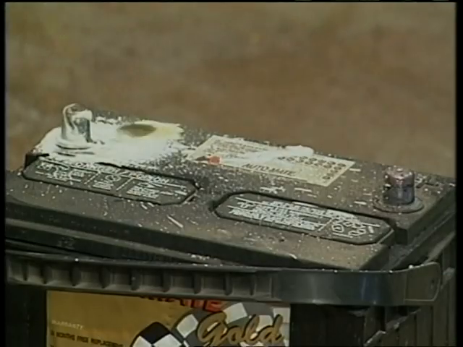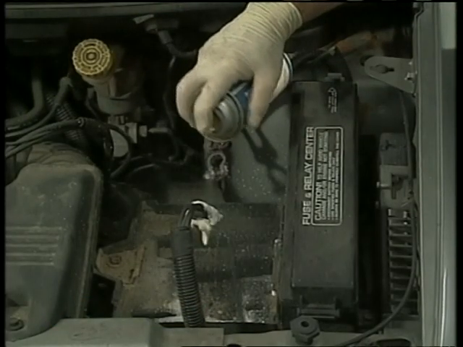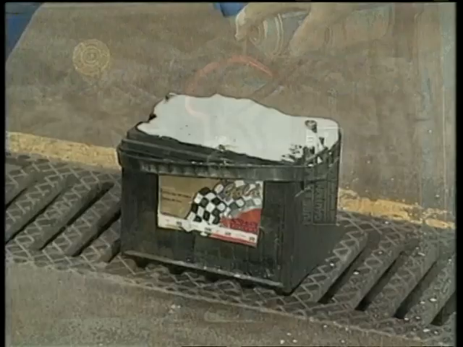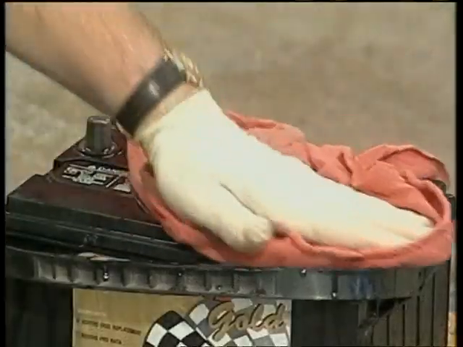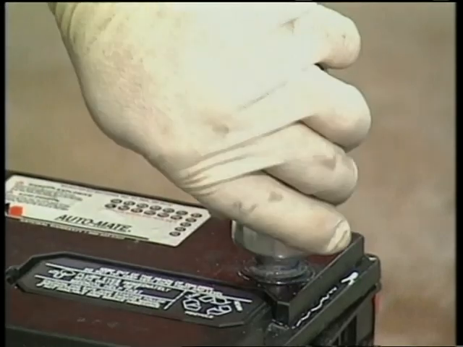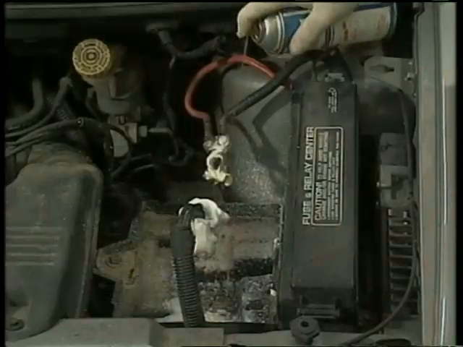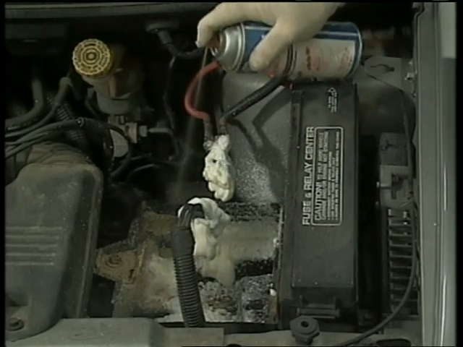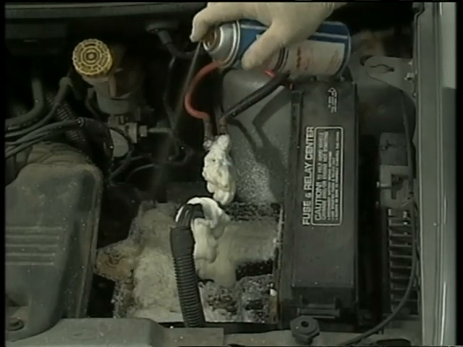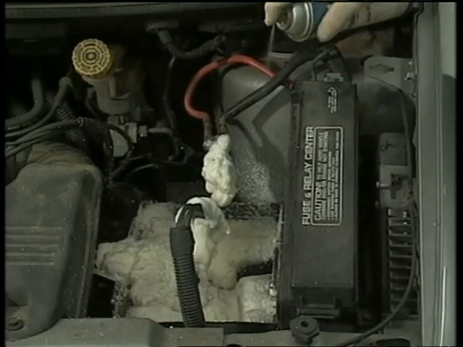Spray the battery terminals and cable ends with battery cleaner. Let it work for a few moments, and then flush with water and wipe dry. Use the post end of a battery cleaning brush to remove any remaining corrosion from the battery terminals. Repeat this cleaning procedure on the cable connectors, battery tray, and hold-down parts with a battery cleaner.